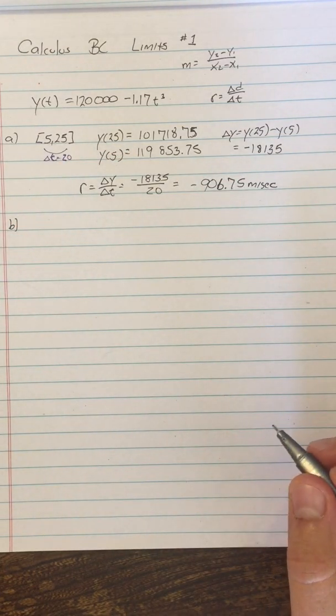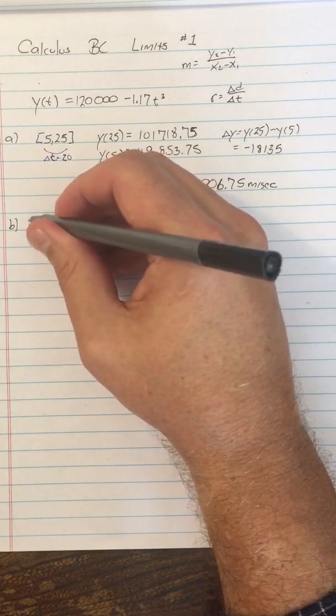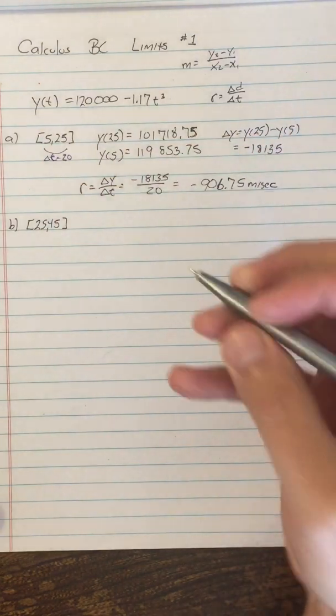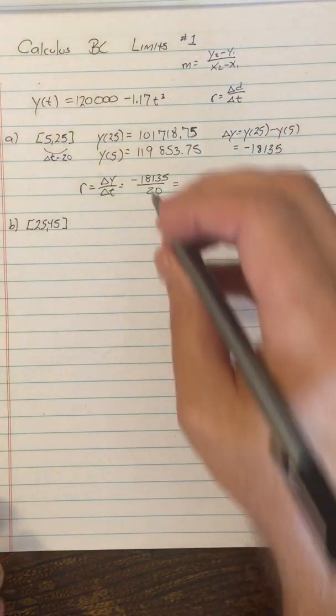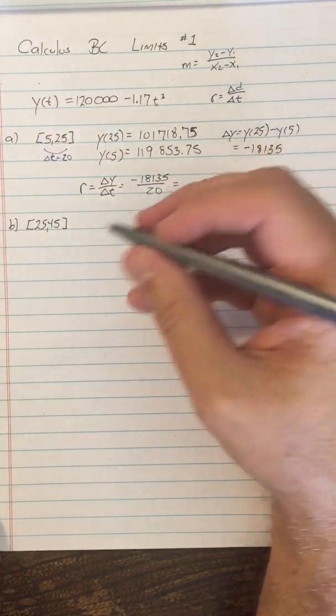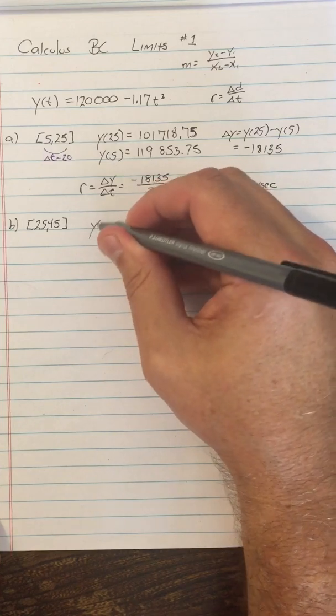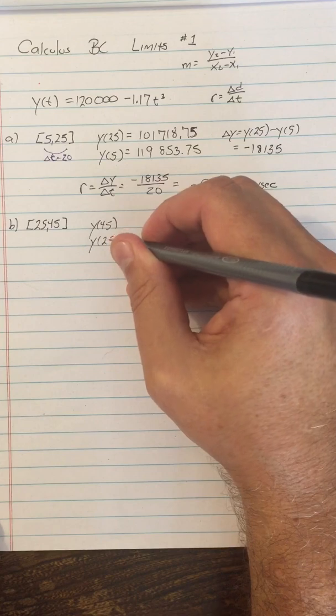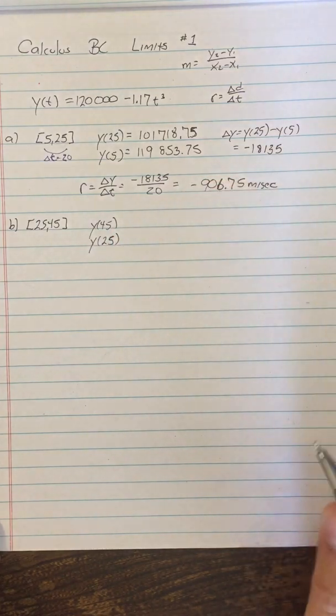Part B, or Group B, Strategy B, was using 25 seconds to 45 seconds. So now what I want to do is really just sort of go over the calculator technique again and show how it's going to shine for us again. So I'm going to do y of 45. Another thing that I'm showing is consistency in how I'm writing and organizing my work. That's something I want you to work on.